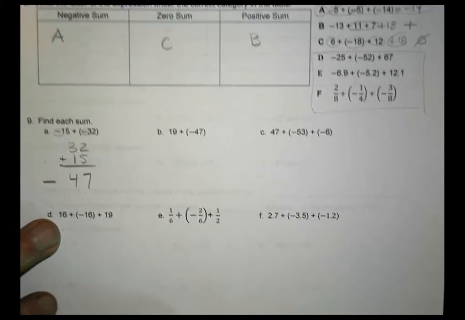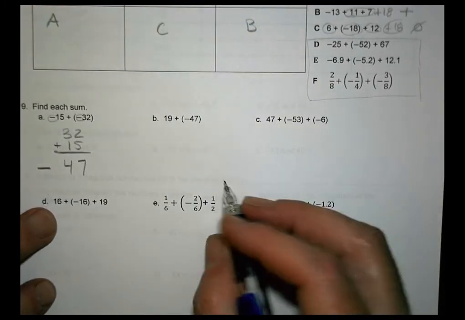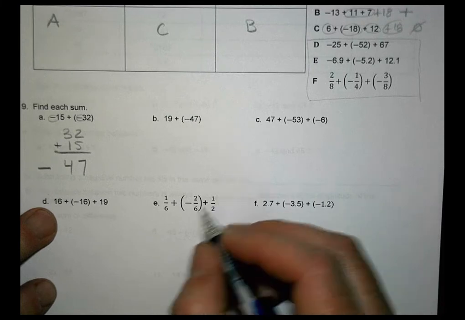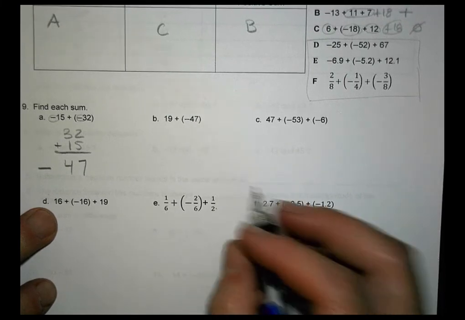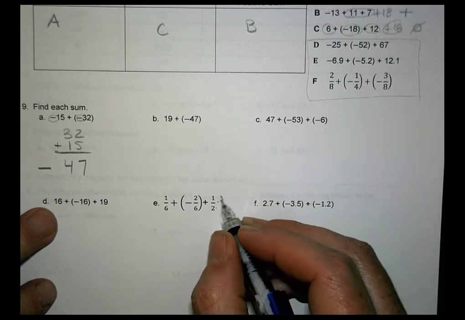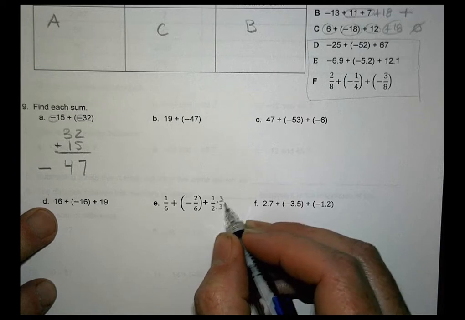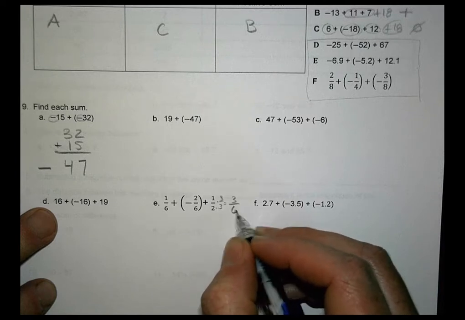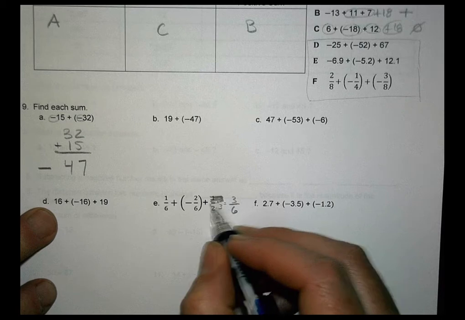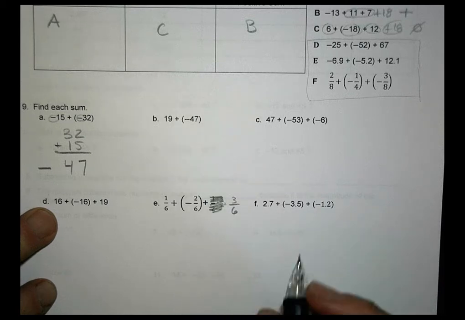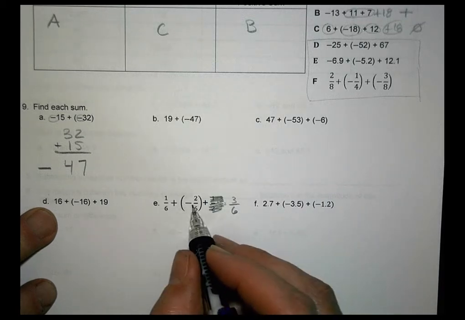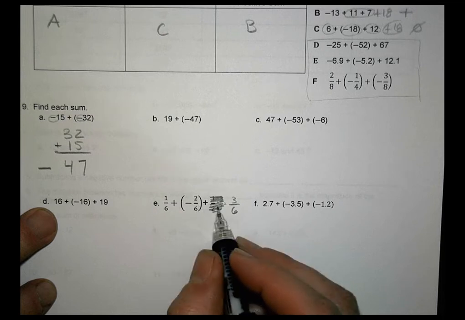Looking down at letter E, we have some fractions. It's easier to add fractions if I'm dealing with the same denominator. So 1/2, if I multiply this by 3 over 3, becomes 3 over 6. So we can cross that off and say it's plus 3/6. So we have 1/6 plus negative 2/6 plus 3/6.